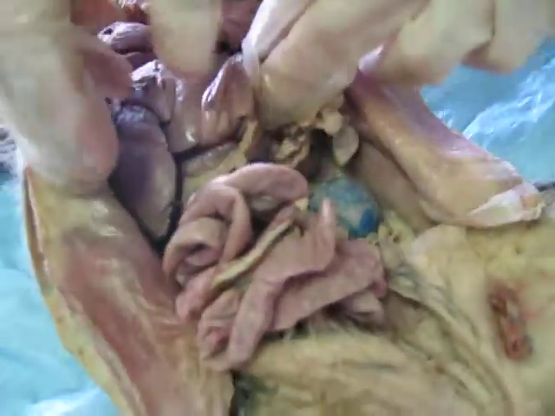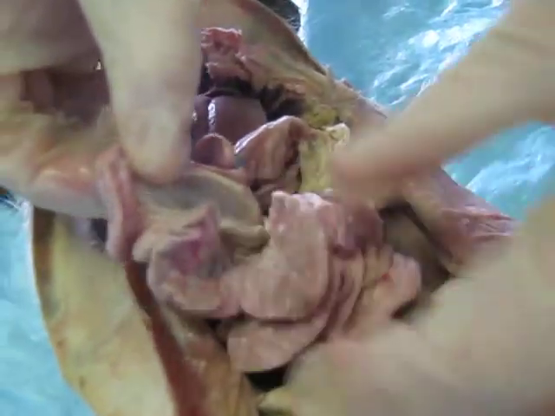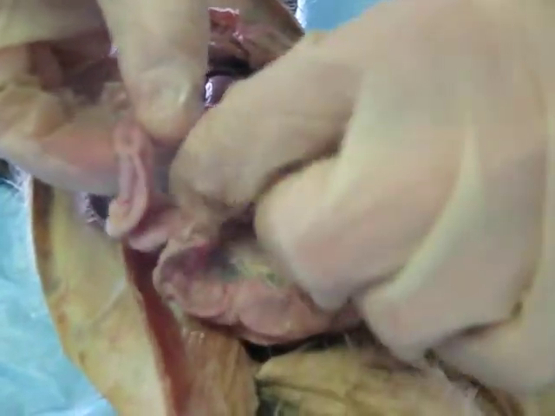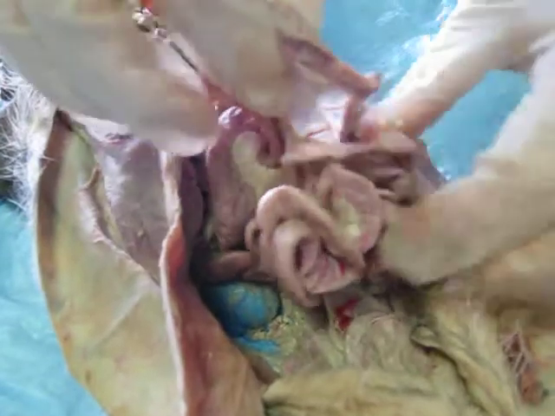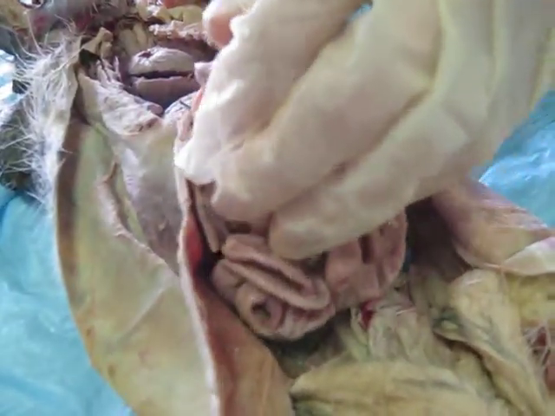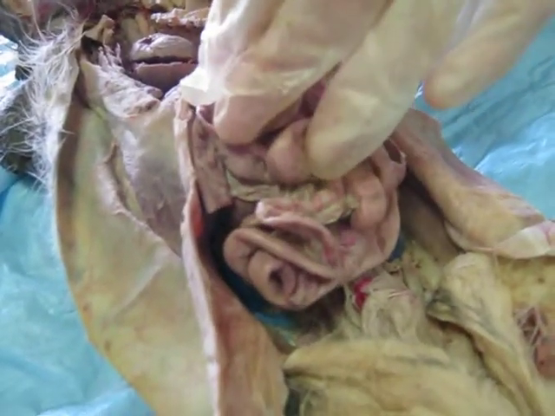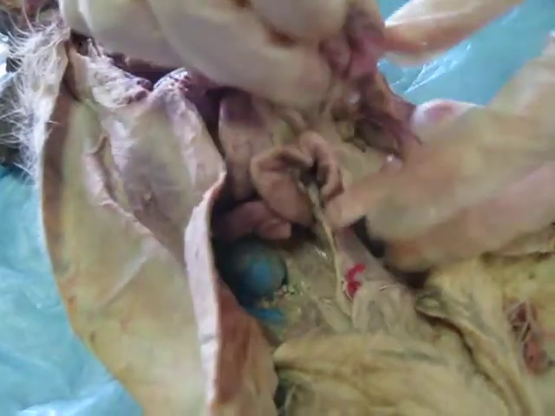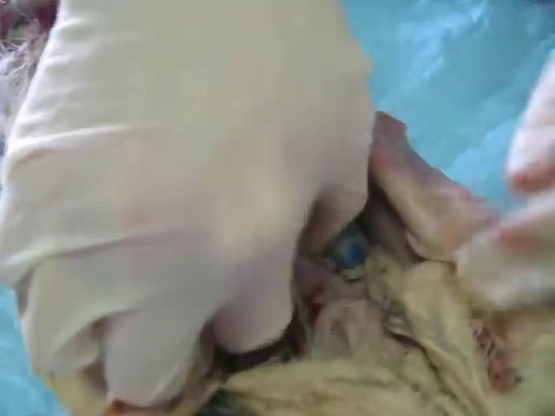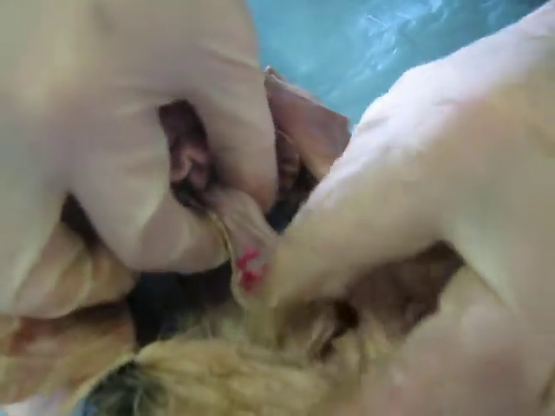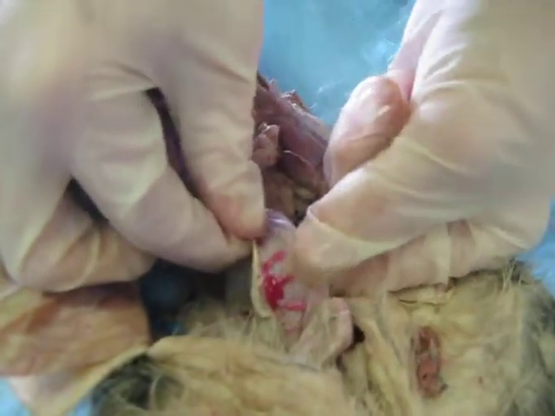Okay, and then you move on out of the stomach into the small intestine, which is actually really long and large, and this is the first passage leading out of the stomach, eventually to the anus. And then this meets up with the large intestine, which is right here. The large intestine is a passage between the rectum and the small intestine.